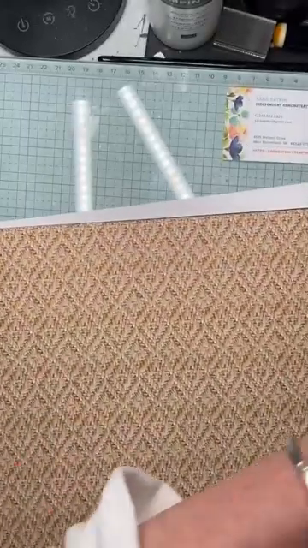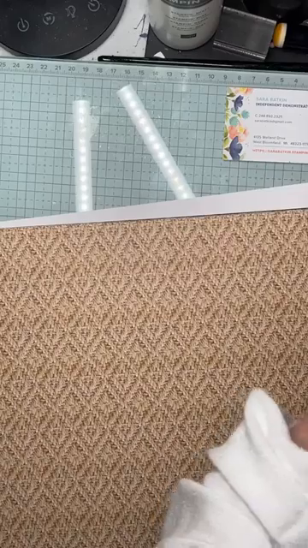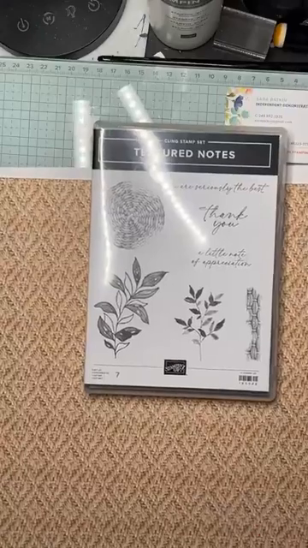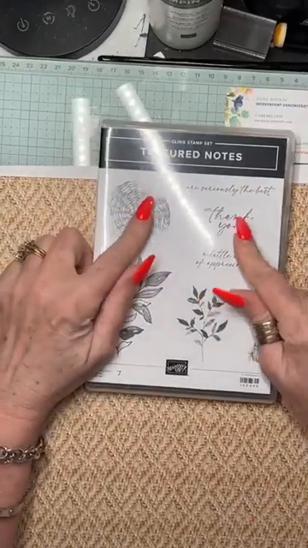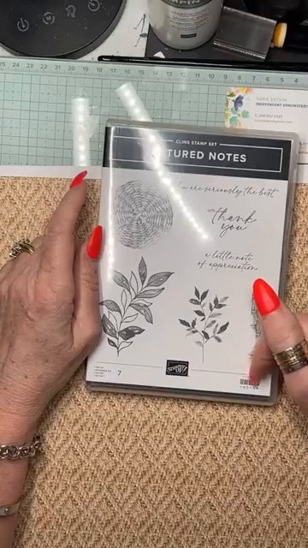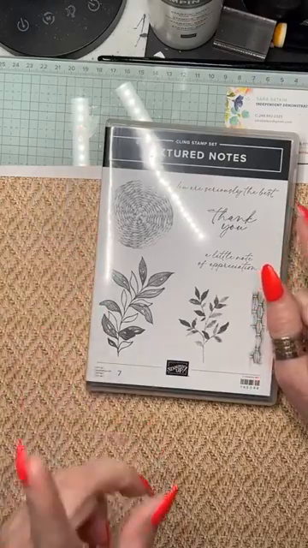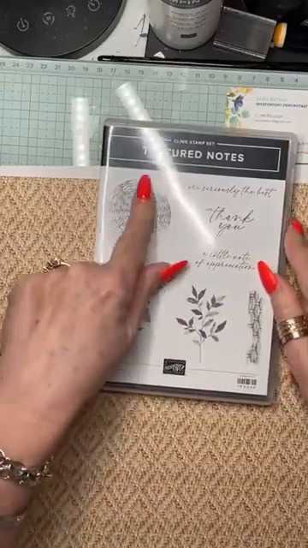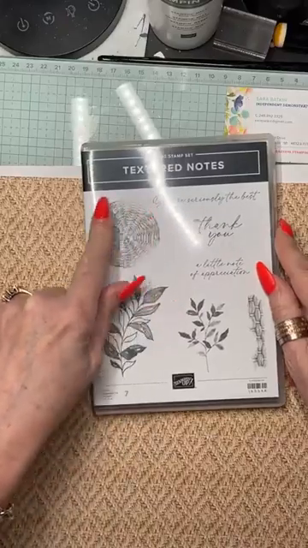Now, there is a stamp set that goes with it that I've obviously used with this set. And it is cunningly disguised here. It's this one here. And it's called Textured Notes. So you've got Woven Textures, and then the stamp set is Textured Notes, 165548.